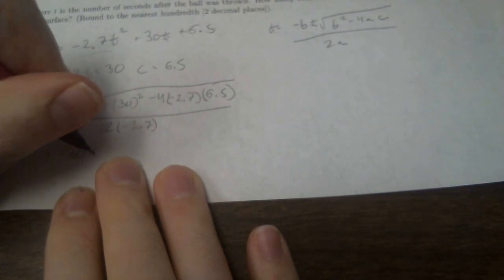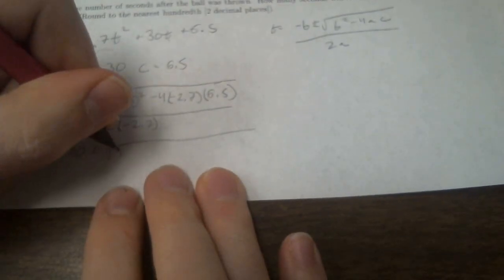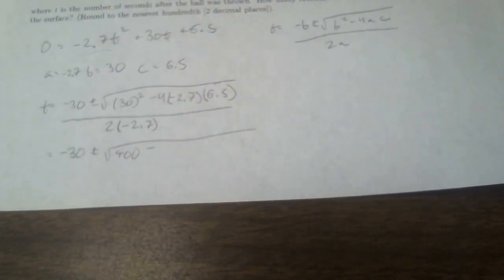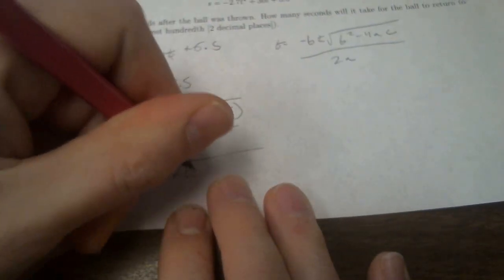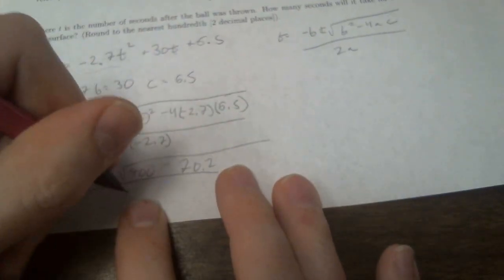So just doing some of the arithmetic here. We have negative 30 plus or minus the square root. So 30 squared, that's going to be 900 minus 4. This is where I'll get on my calculator. So you have 4 times 2.7 times 6.5, so you have minus 70.2. All divided by 2 times negative 2.7, which would be negative 5.4.